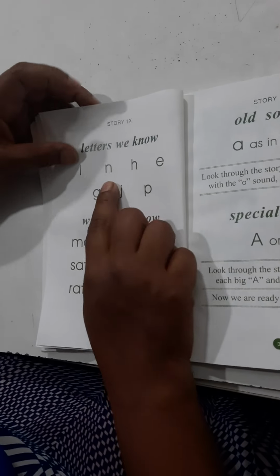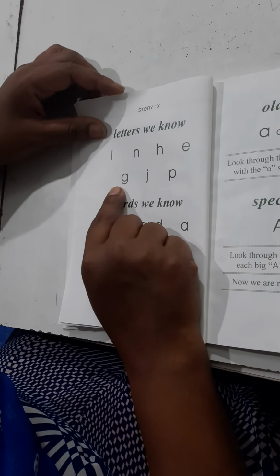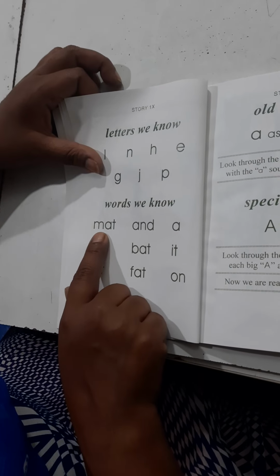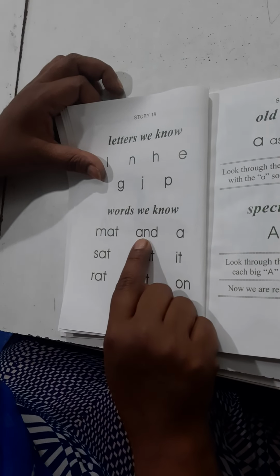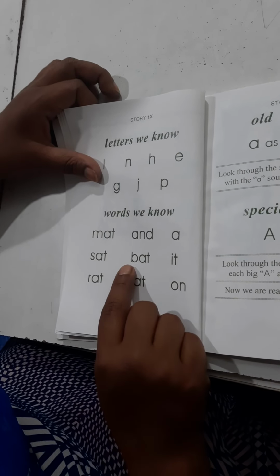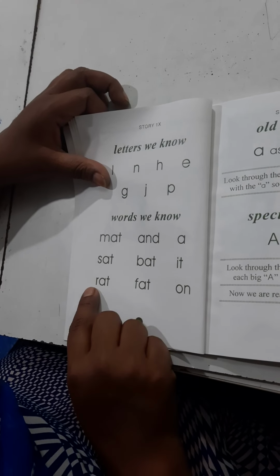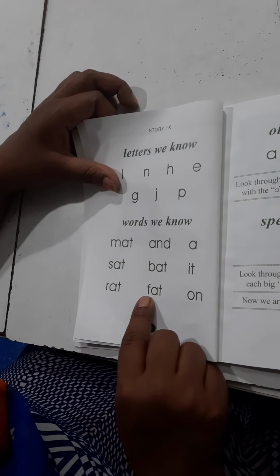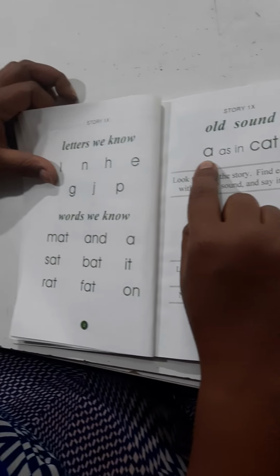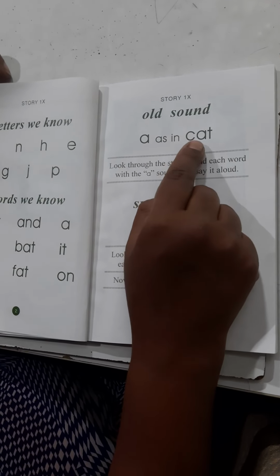So here the letters we know already are L, N, A, G, J, P. The words which we already know are mat, and, sat, bat, eat, it, rat, fat, on, as, in, cat.